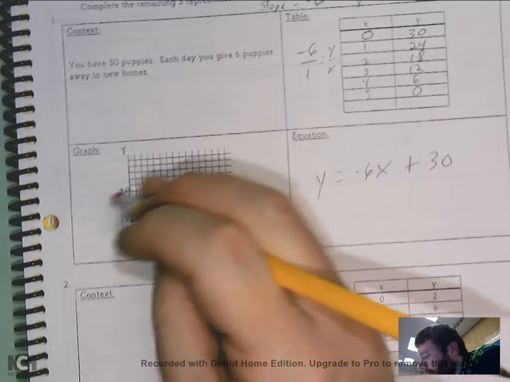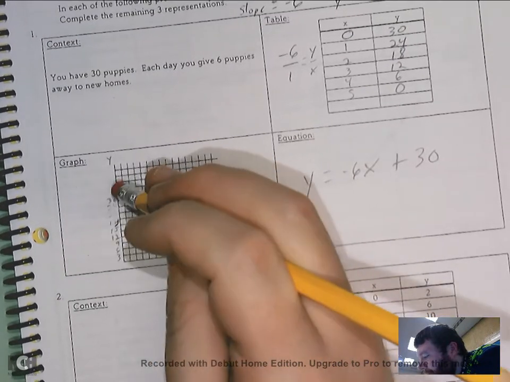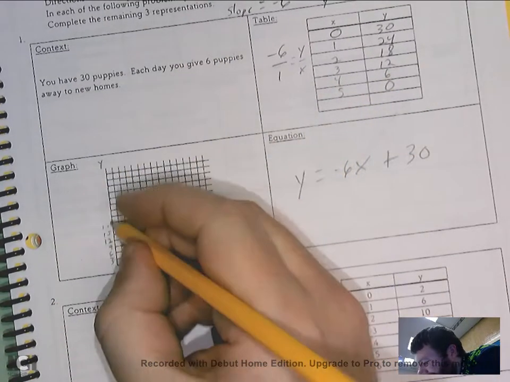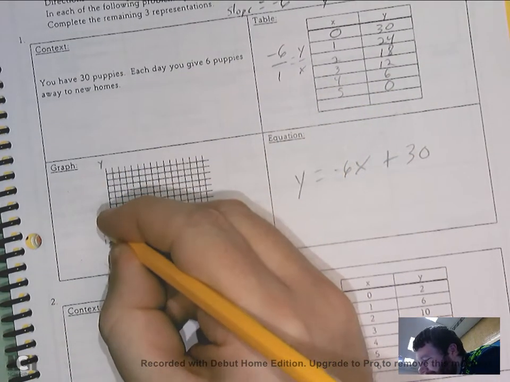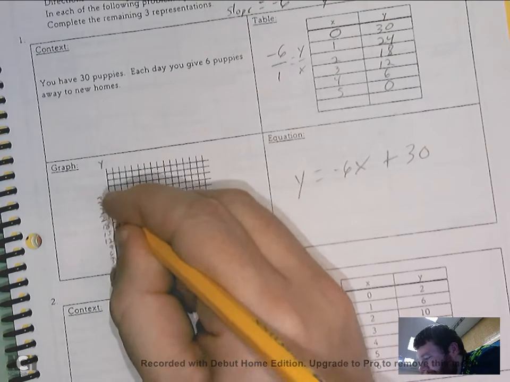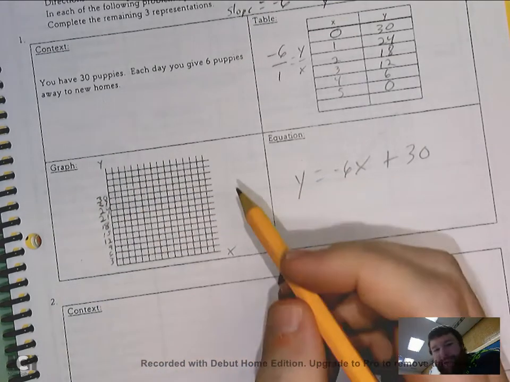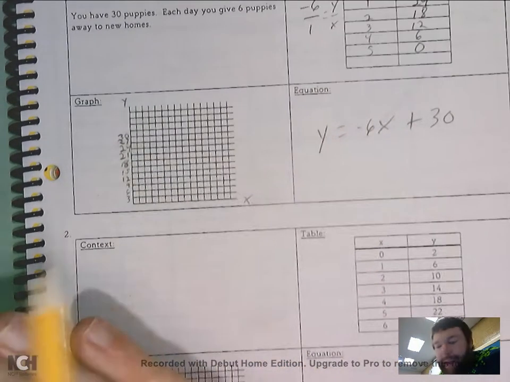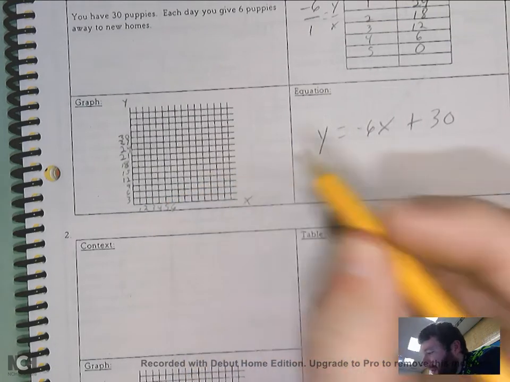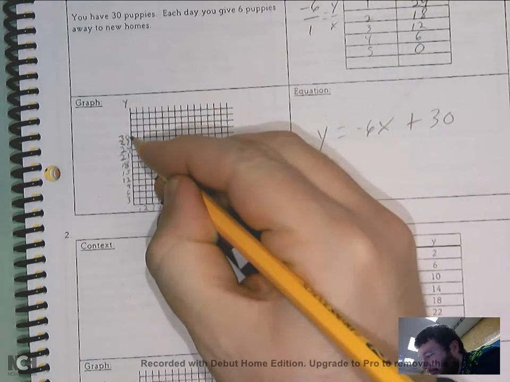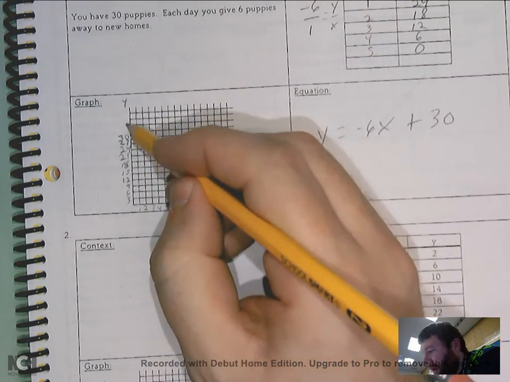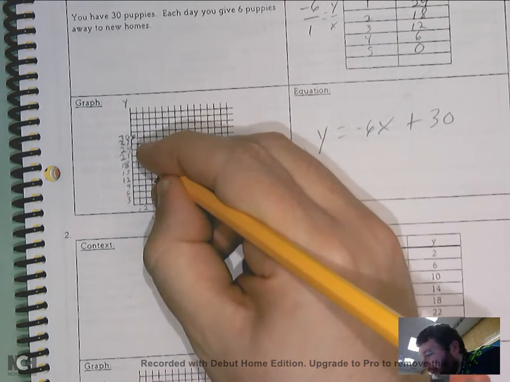I put an extra number in there. No, I skipped a number. Sorry. I started going by 6s. So 18, 21, 24, 27, and then 30. Okay. Now, I'm going to have the x's still go by 1s over here. And to graph it, I start at my y-intercept, and then I would go down 6 over 1, right? So I'm going to go down 6 over 1.